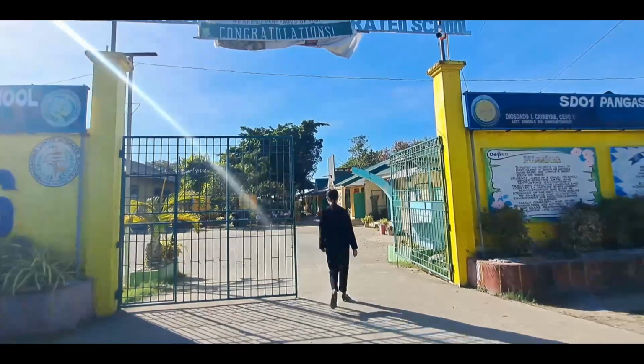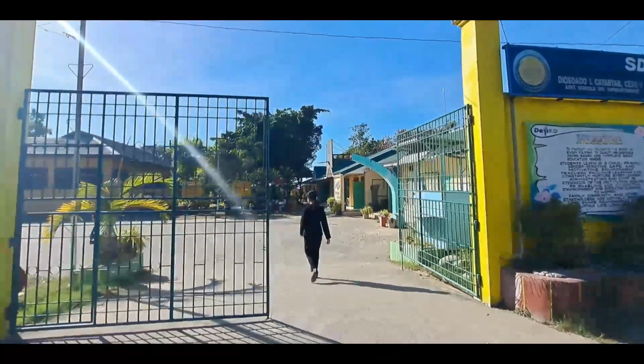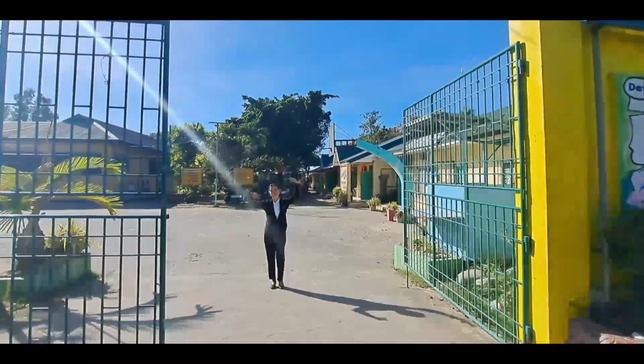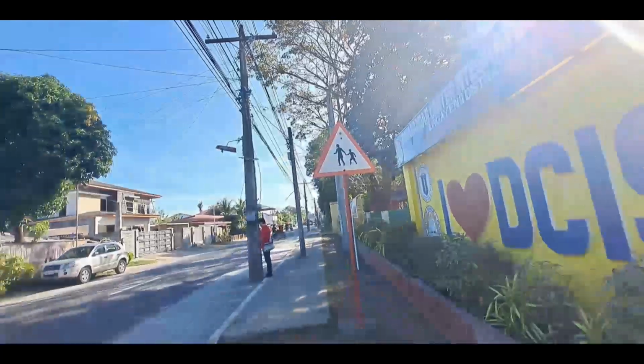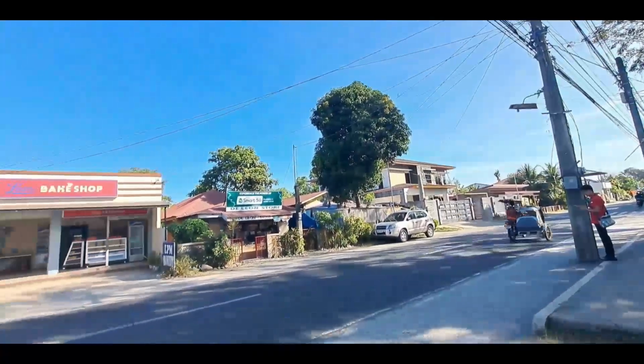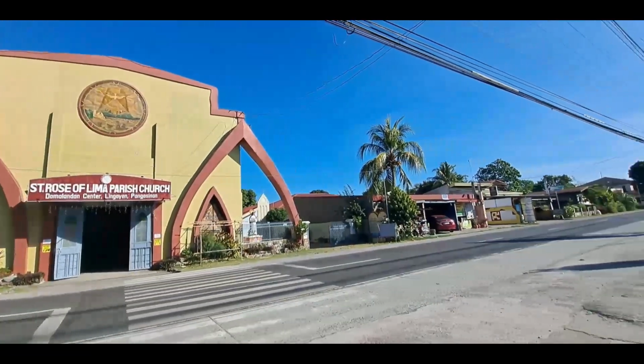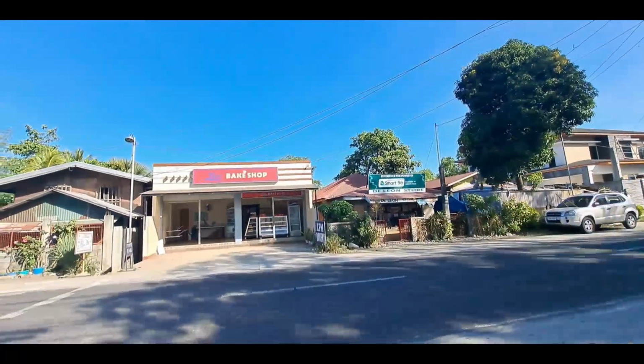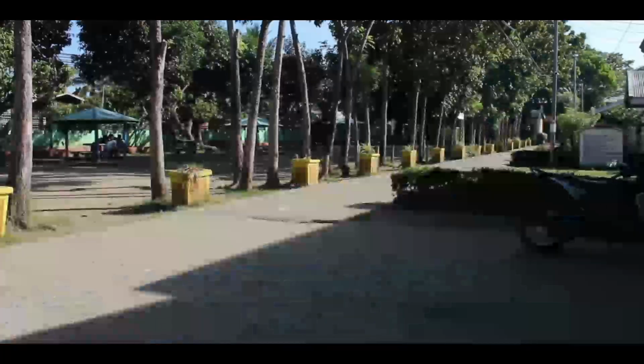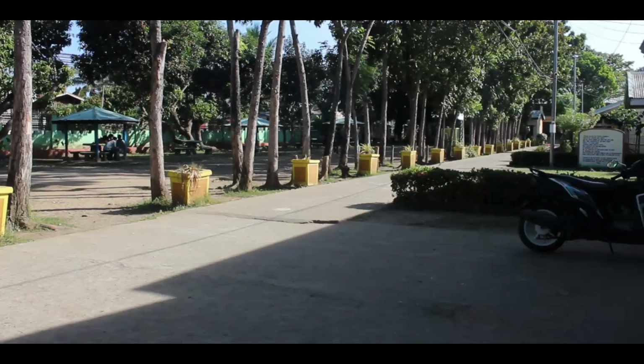So, welcome to the Dumalandan Center Integrated School, and this is the community where the school is located. As you can see, it is along the highway and next to the barangay hall. It is near the St. Rose of Lima Parish Church, and there is also a bakery and a sari-sari store in front of the school. The school is also surrounded by trees.